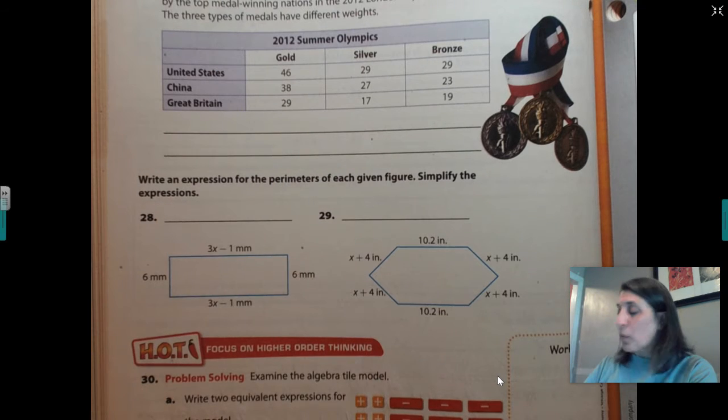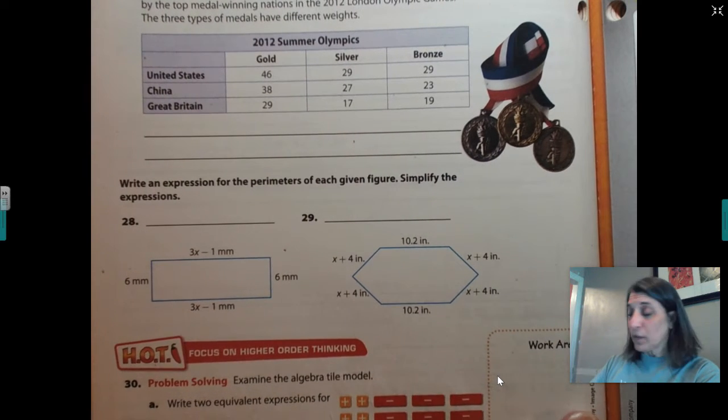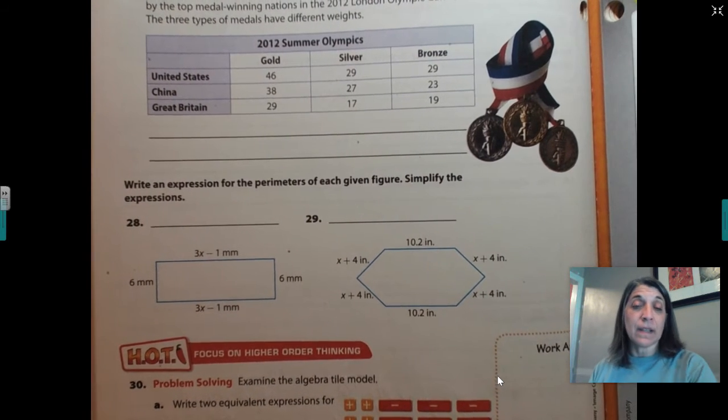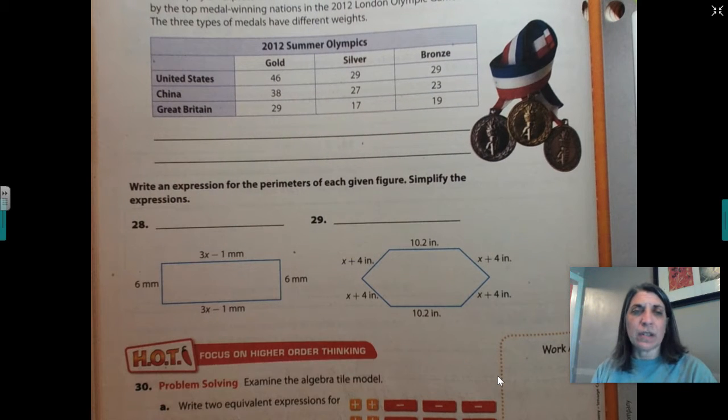So I want to work 28 and 29 in your book. There's not a lot of space, so you can either work it on the side or down here in this little work area where you have some space, or up here, because we probably won't use this space, just to save yourself some paper. So remember, with perimeter, we know that we just have to add all four sides, right? There's no multiplication. This is an area where we're doing length times width. It's just adding up all the sides.